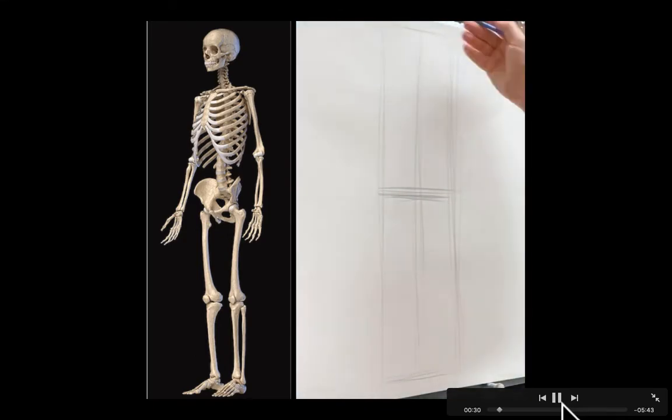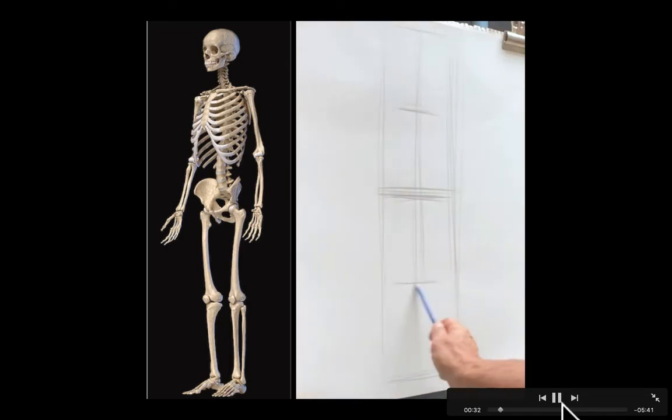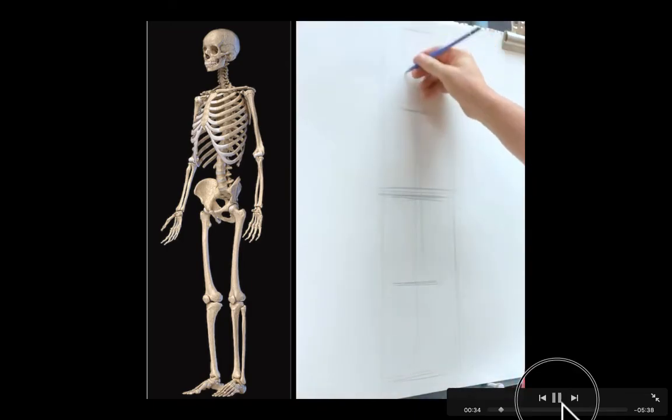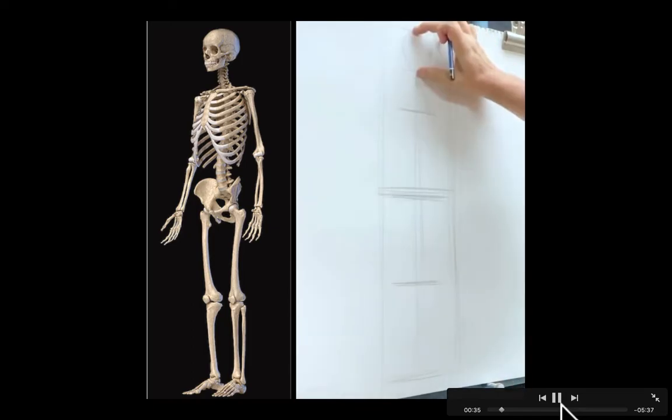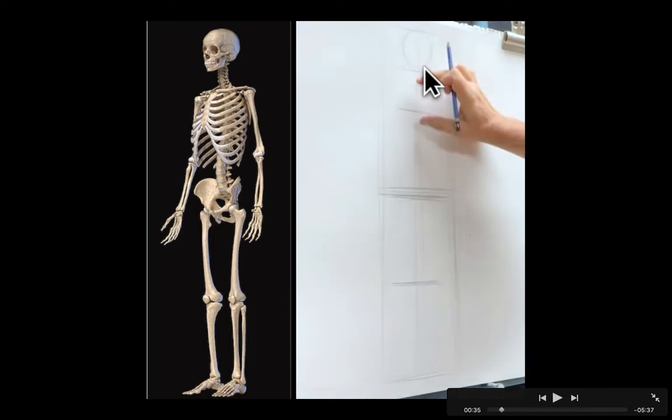Then I divide that half in half, and I get fourths. So from top to middle in half, middle to bottom in half, that gives me fourths. Then I'm going to find my eighths. So I'll have one head, two head, three head.